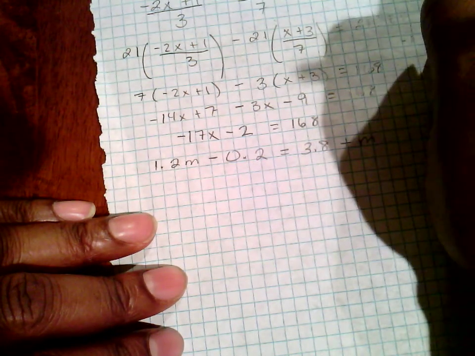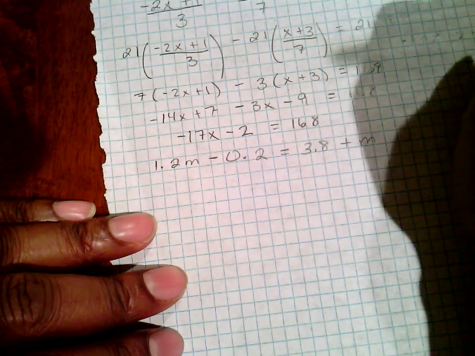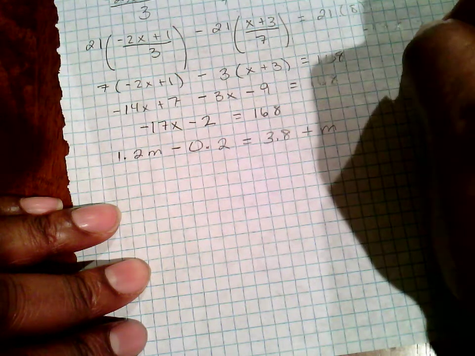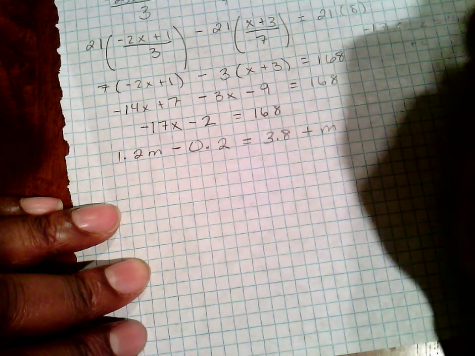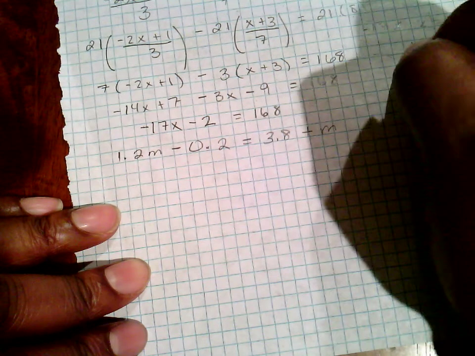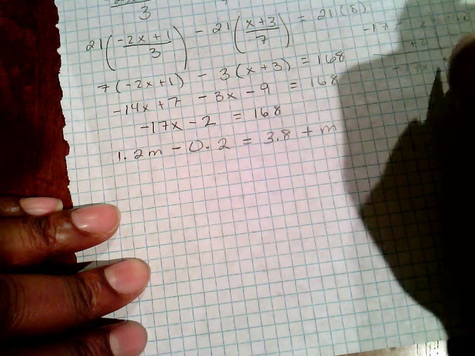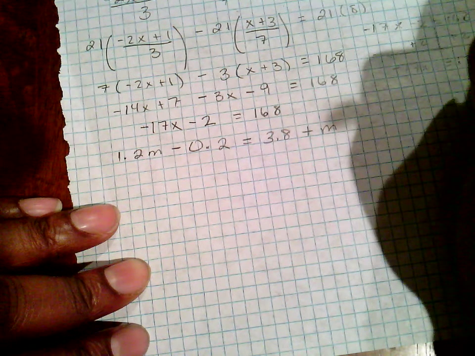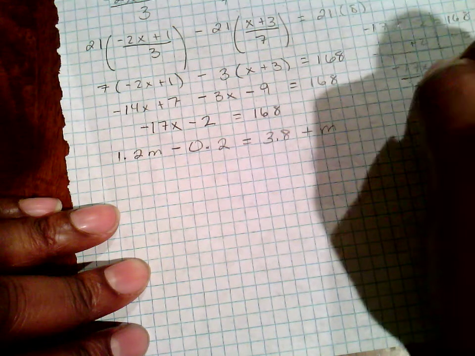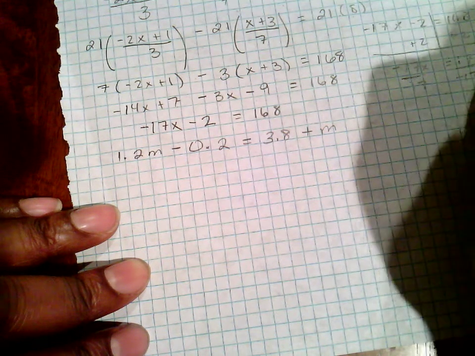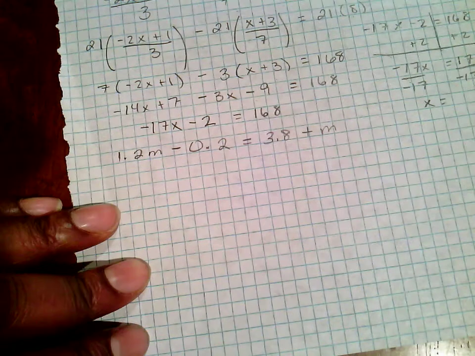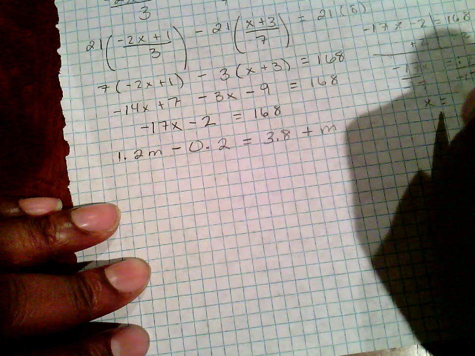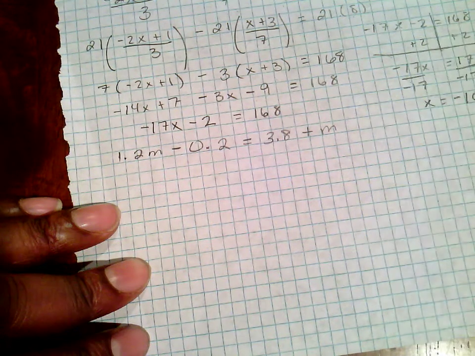We'll continue solving our equation. All right. Add 2 on both sides here. It's negative 17x equal to 170. Divide by negative 17 on both sides. Notice something they have in common. 170 divided by negative 17 will give me a negative 10.